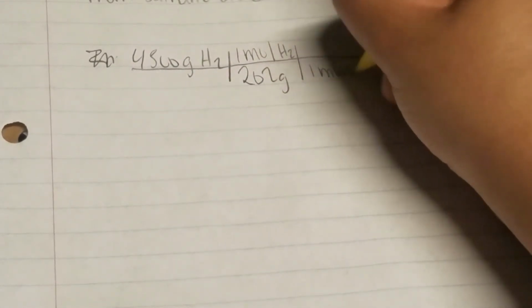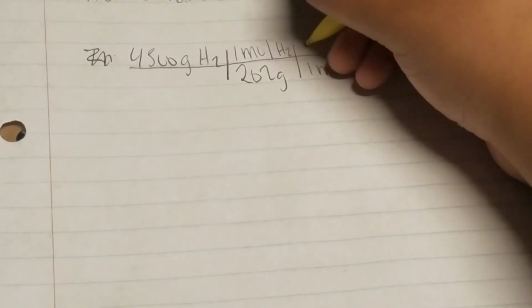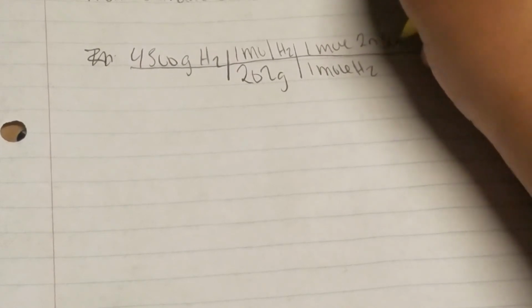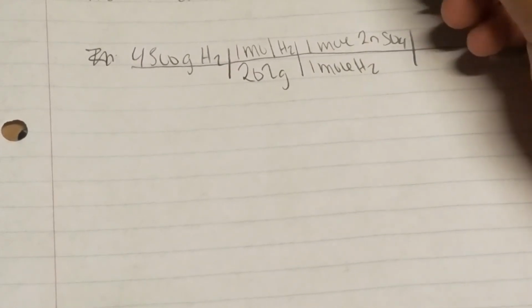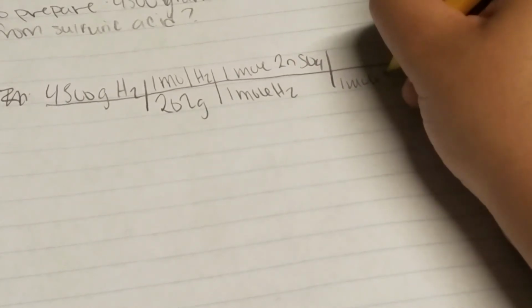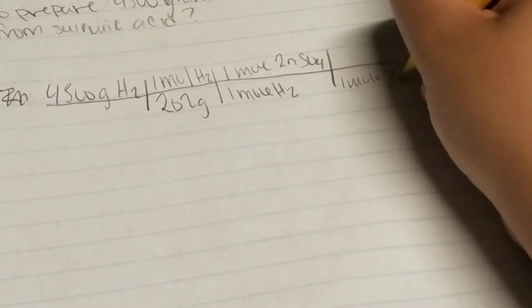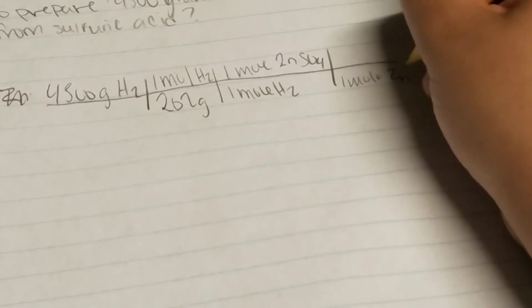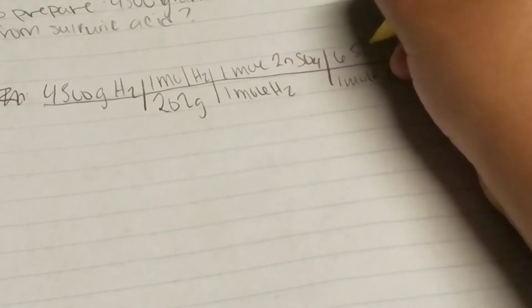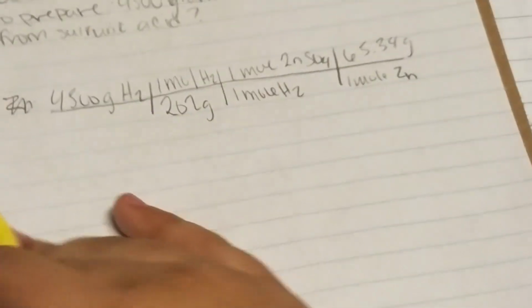And 1 mole of H2 is equal to 1 mole of ZnSO4. And that is equal to 1 mole of zinc. And 1 mole of zinc is equal to 65.4 grams.